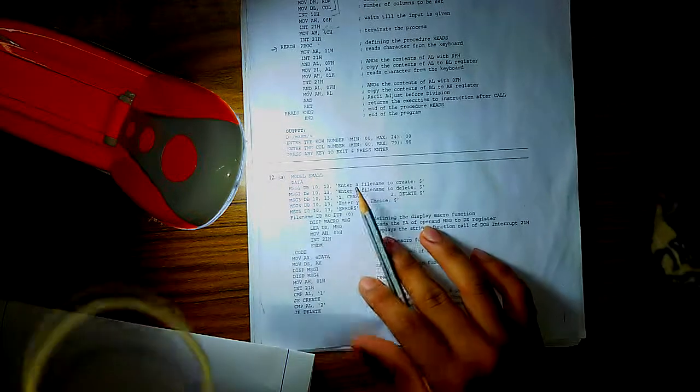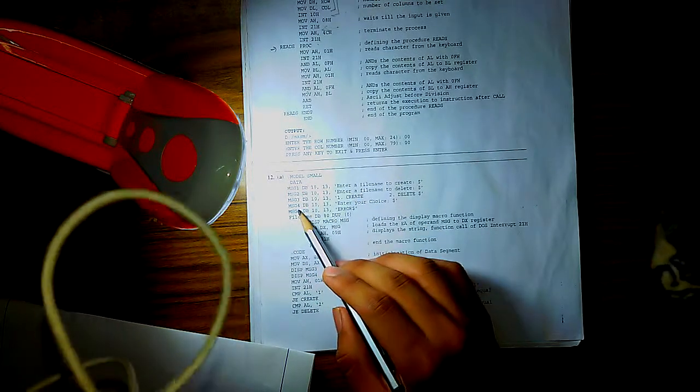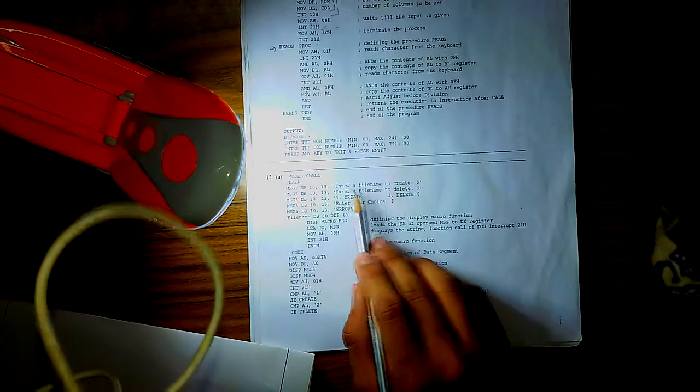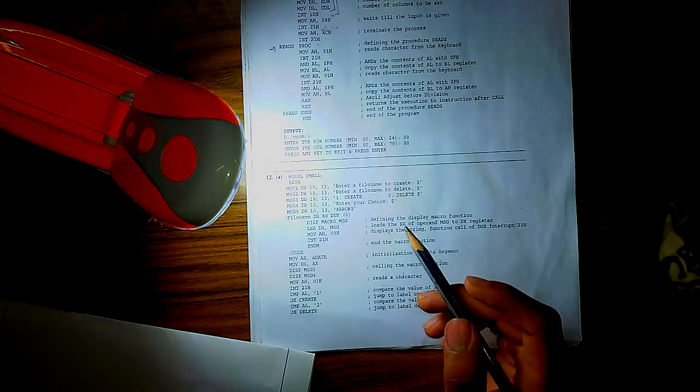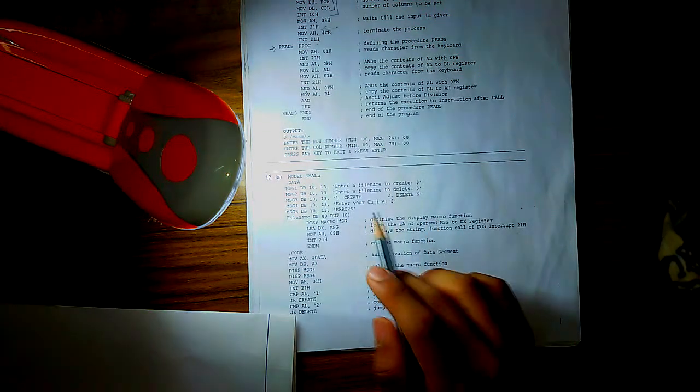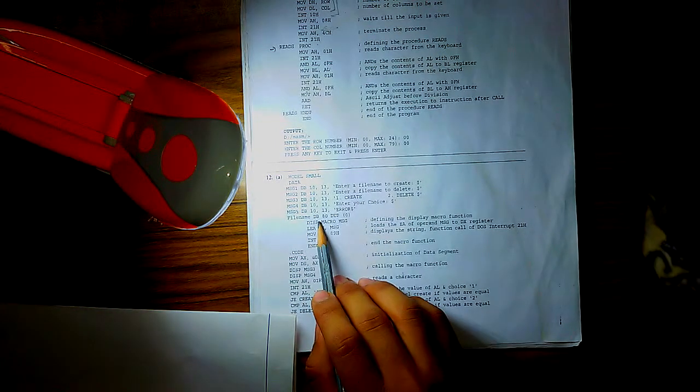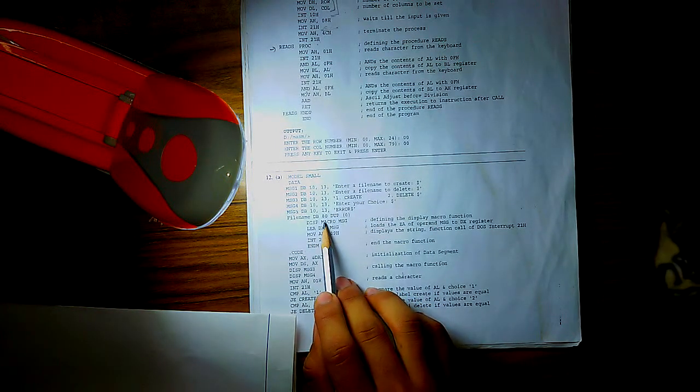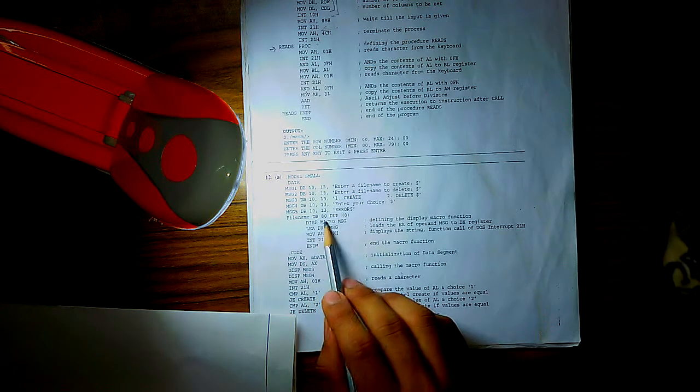So .model small, .data. There are 5 messages with the respective strings: enter a file name to create, enter a file name to delete, create option delete, enter a choice, and error. So these are the 5 strings which we have declared, and then file name is the variable name, and it contains 80 locations. Actually it's like string type, and each location is duped with 000.